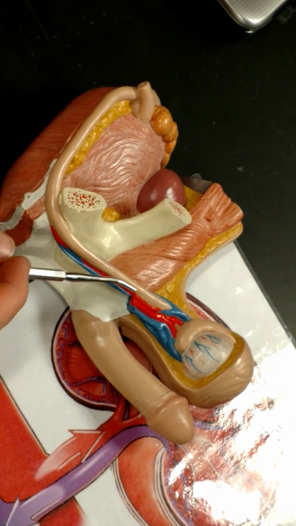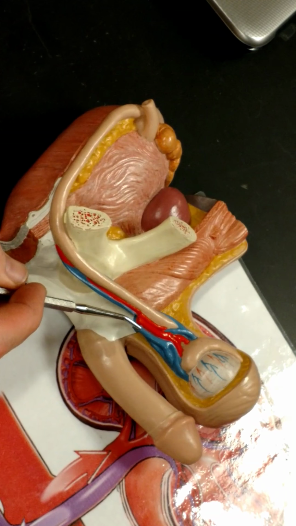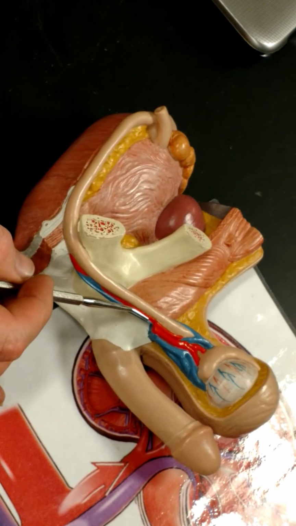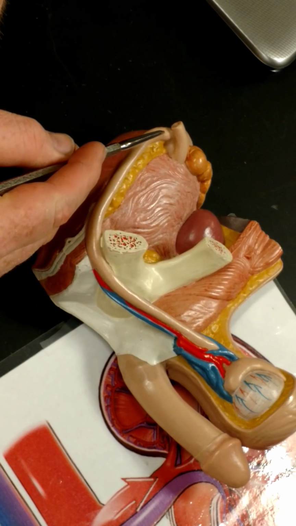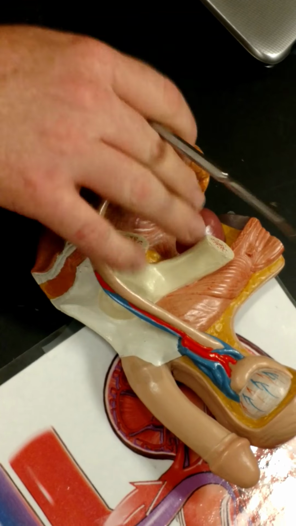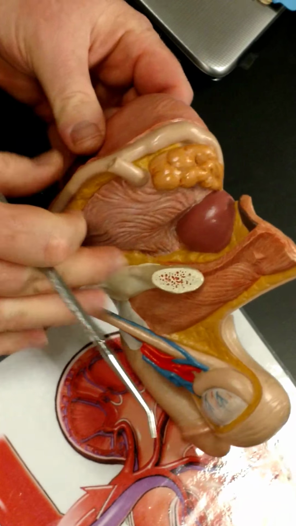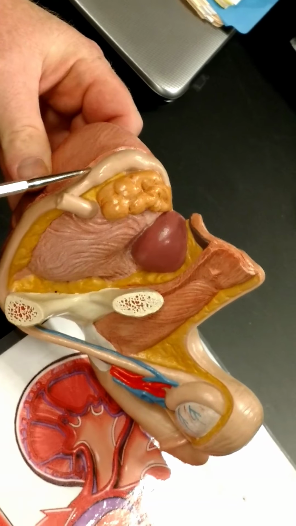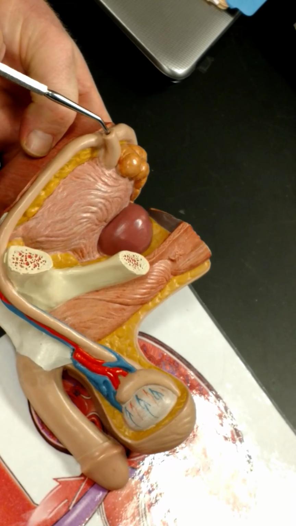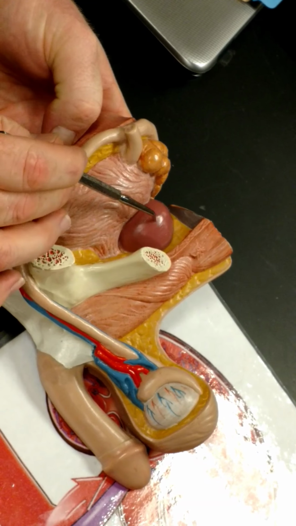With the vas deferens, we'll run testicular arteries and veins, nerve and lymphatic tissues. Vas deferens is going to continue along the side of the bladder as it heads towards the posterior side of the bladder, where it's going to run into the seminal vesicle. This is a ureter. Also want to point out the prostate.